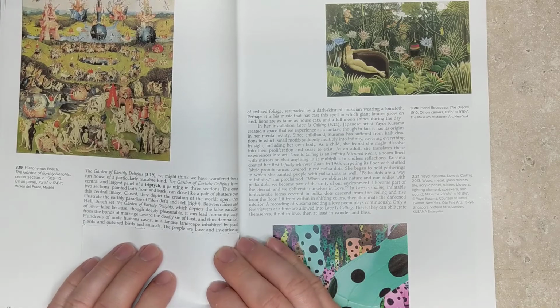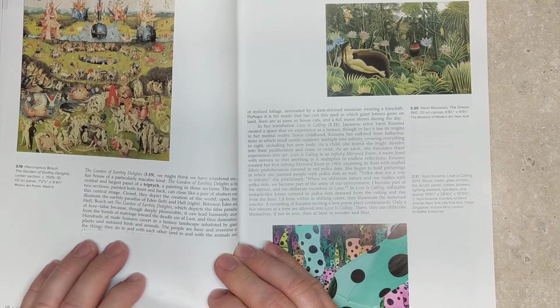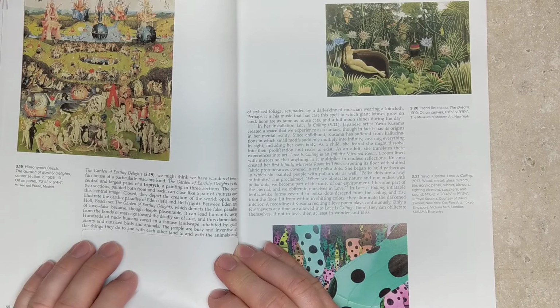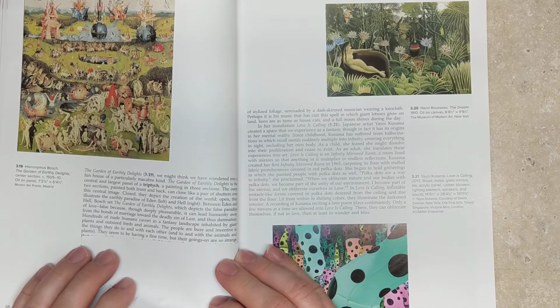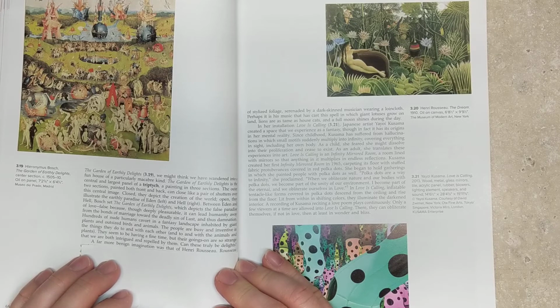animals. The people are busy and inventive in the things they do to and with each other, and to and with the animals and plants. They seem to be having a fine time, but their goings-on are so strange that we are both intrigued and repelled by them. Can these truly be delights?